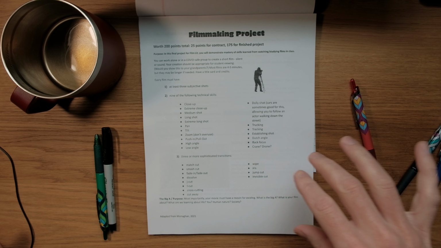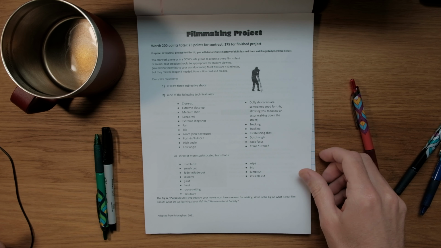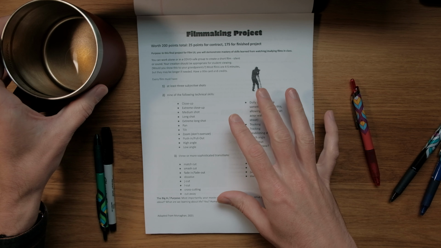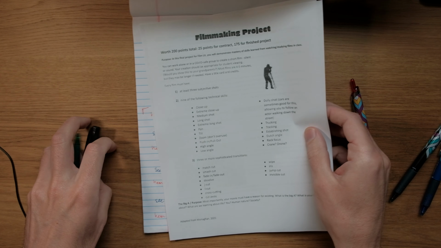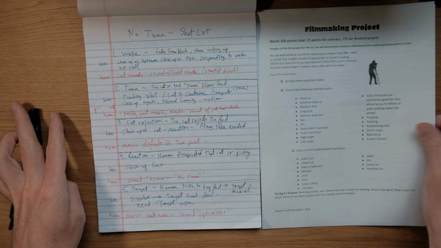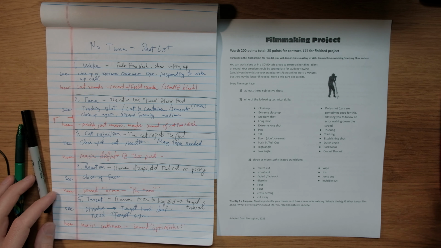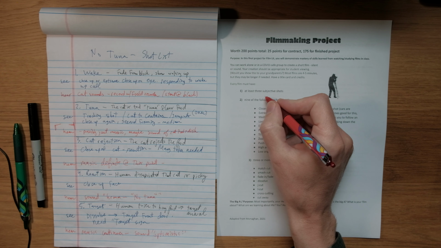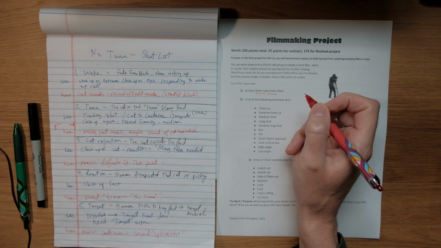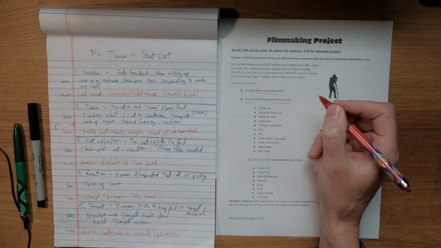The thing I wanted to point out is the Filmmaking Project document. I printed this off. I think this is a good little checklist that you could use as you look at your shot list. So think about this as a sort of checklist that will help you figure out where these things work. So 3 subjective shots here. 9 of the following technical skills.